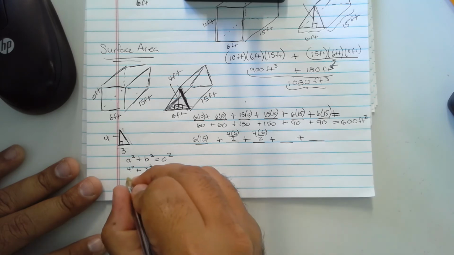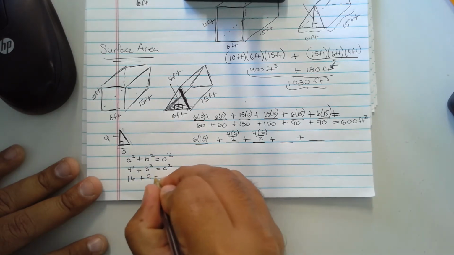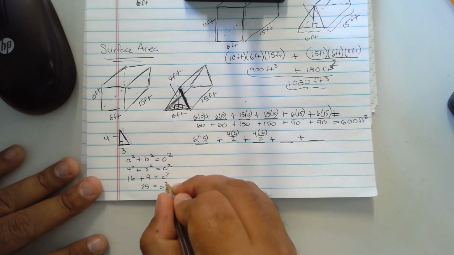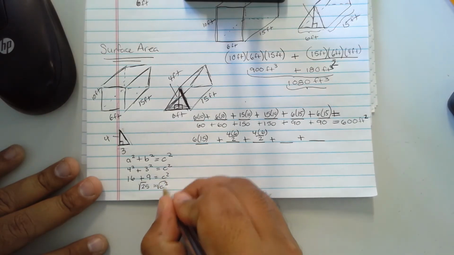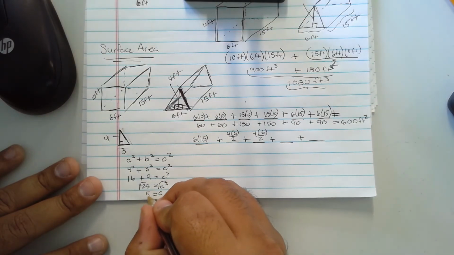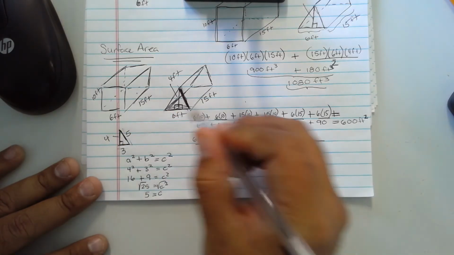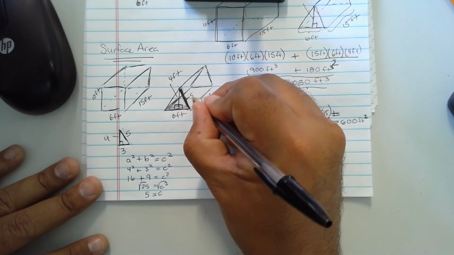What's 4 squared? 16. What is 3 squared? 9. Is equal to c squared. This will give you 25 is equal to c squared. How do we get rid of the exponent? Take the square root of both sides. C is equal to what? 5. This is actually called a special right triangle, guys. This is a 3, 4, 5 triangle. Is that common? Yes. So, guys, this right here is 5.